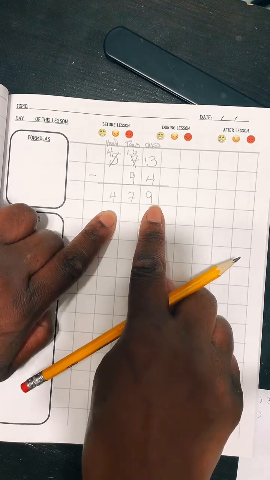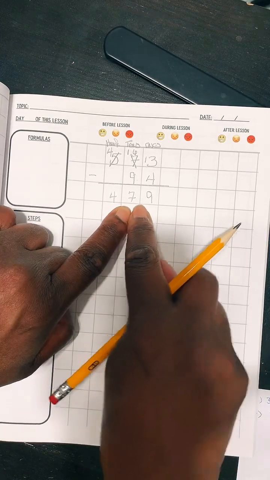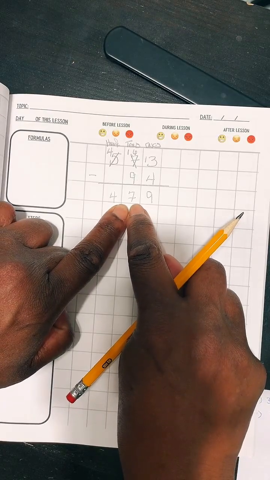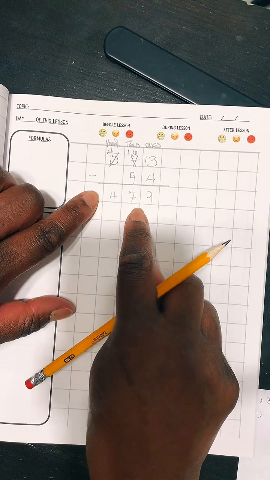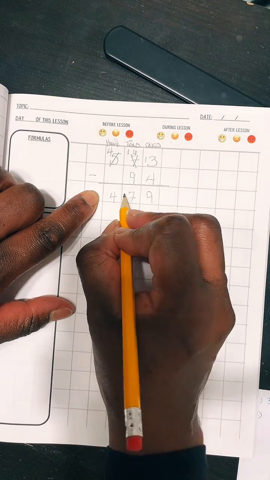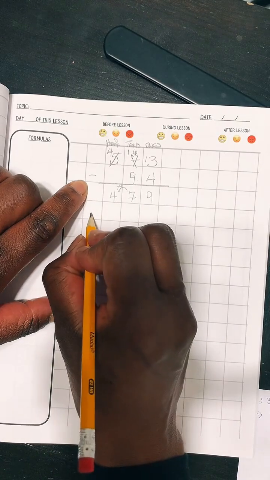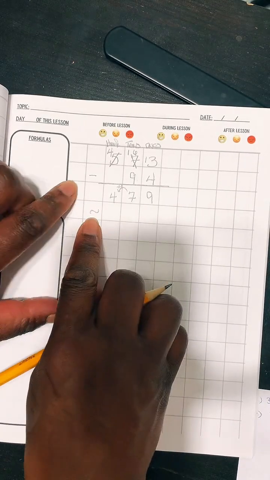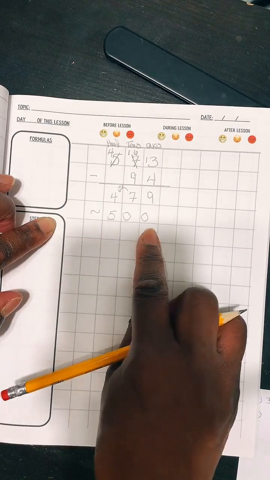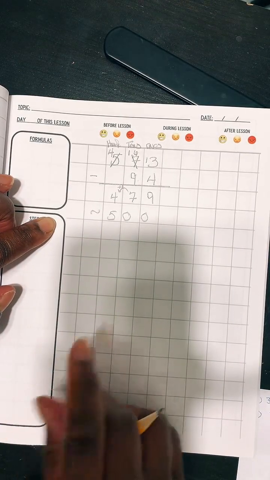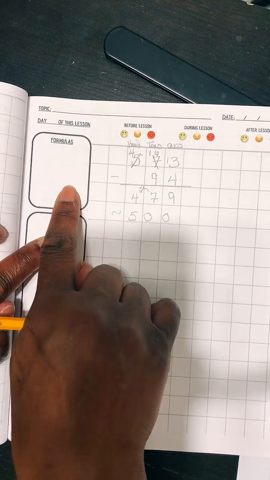Now, if you want them to do rounding, I want you to round to the nearest hundreds. That means you need to look at the tens spot. Once you look at the tens spot, if it's 5 and above, we give it a shove. If it's 4 and below, we leave it alone. So it's more than 5, so that means I'm going to be adding 1 to this next digit. So it'll be approximately, that's what this wave stands for, approximately 500 if I wanted to round to the nearest hundreds. So things like this, if there's a formula that needs to be dealt with, that goes in here.